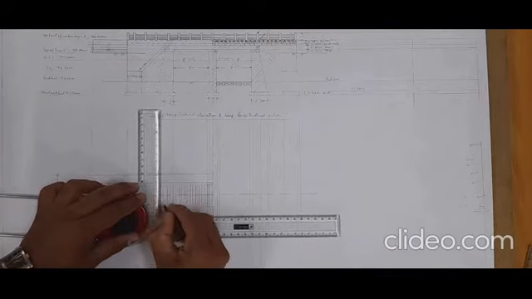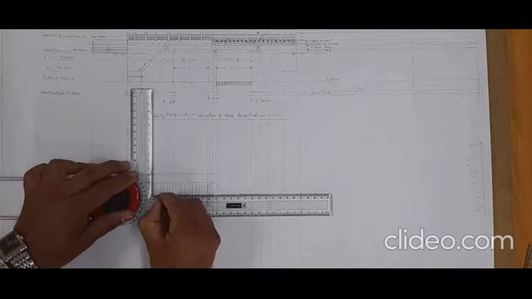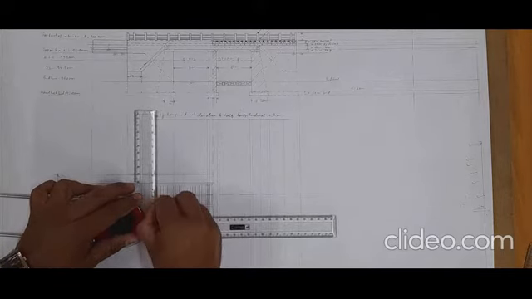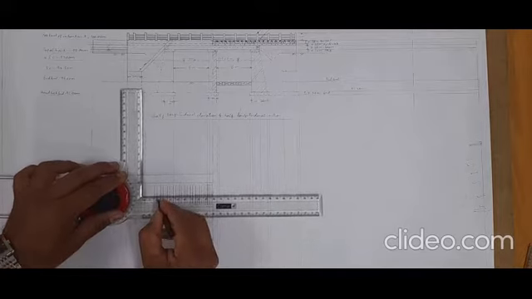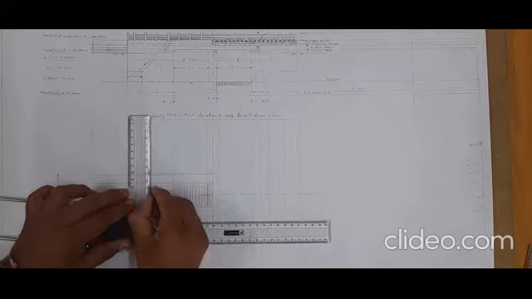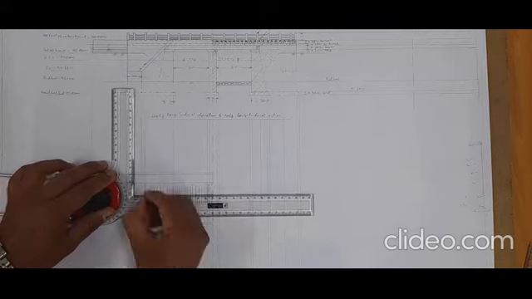So I am now drawing the sleepers. From the top, length and breadth will be visible.